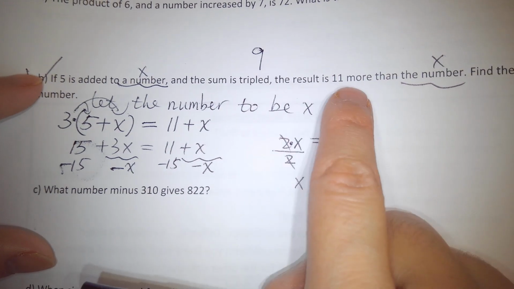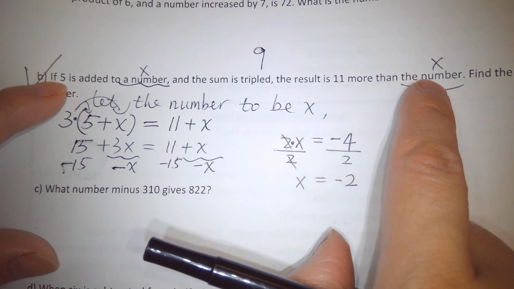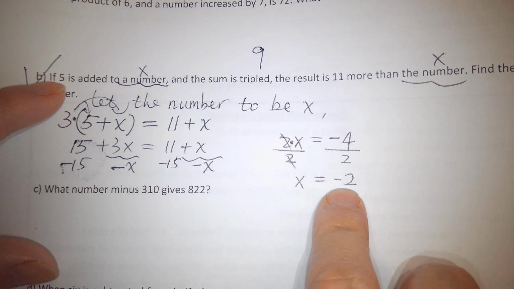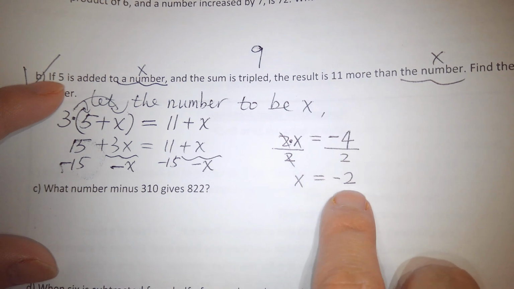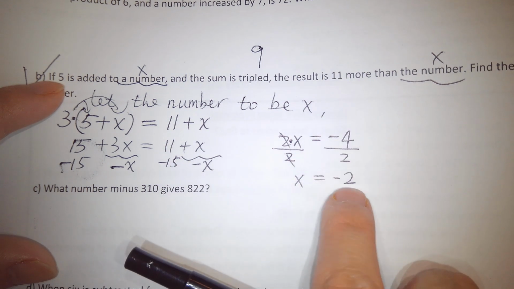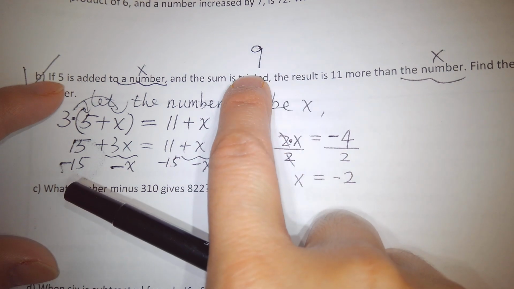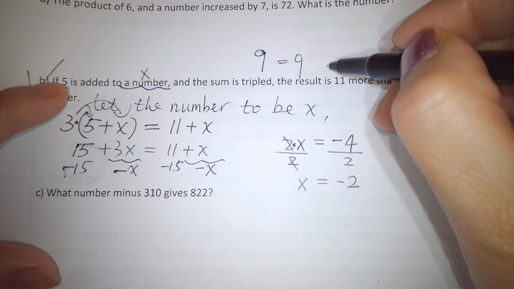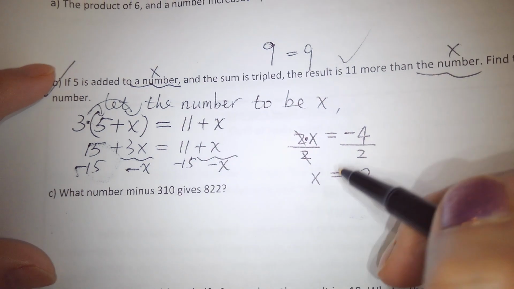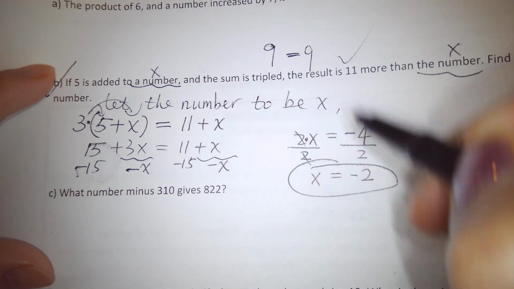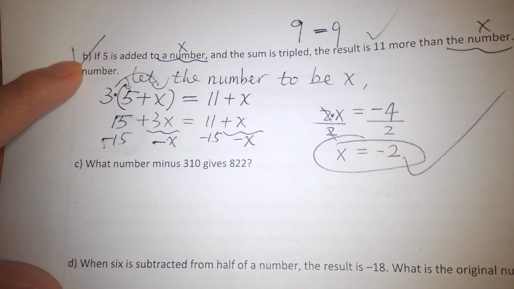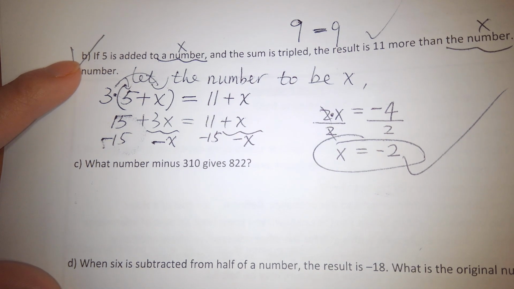The result is what? 11 more than x. What is 11 more than -2? 11 plus -2, right? Is 11 plus -2 equals number 9? Yes or no? Yes. So 9 equals 9. Yes. Okay? So, yes, x equals -2 is a solution for the problem.